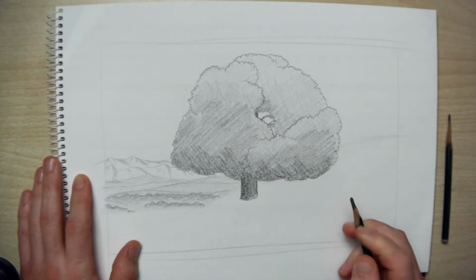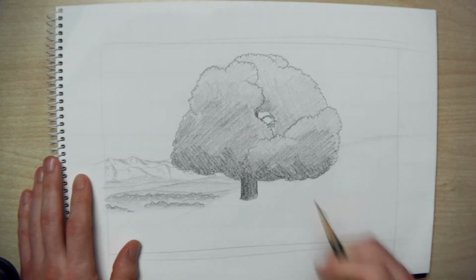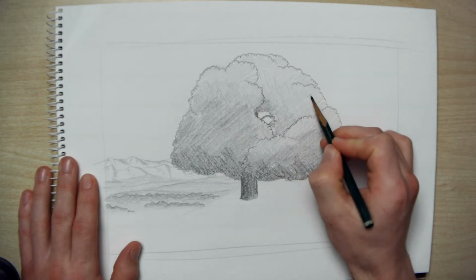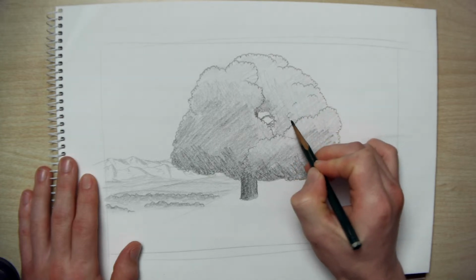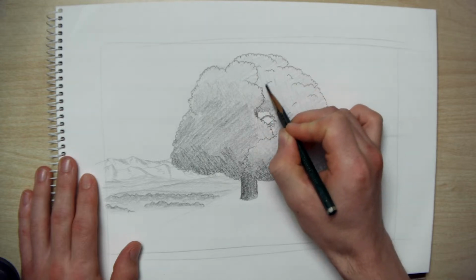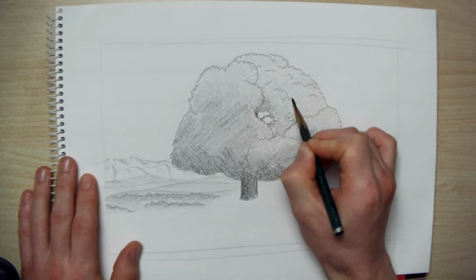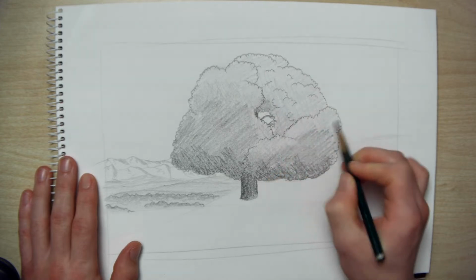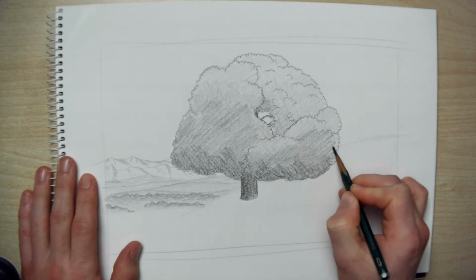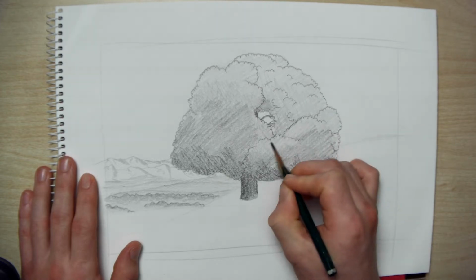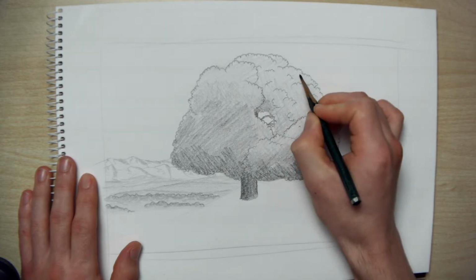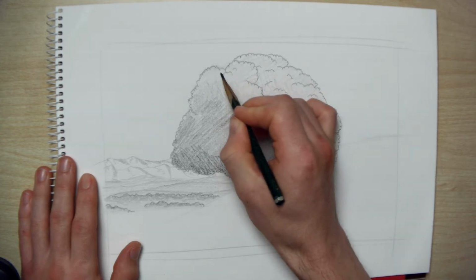Right here. All right. Now I'm going to create some more detail in this tree right here by adding a couple more leaves and layers that poke out. Like this, maybe up here.